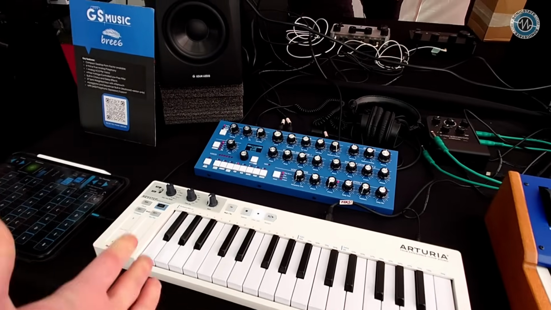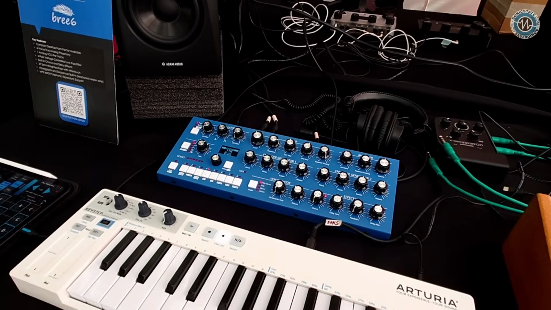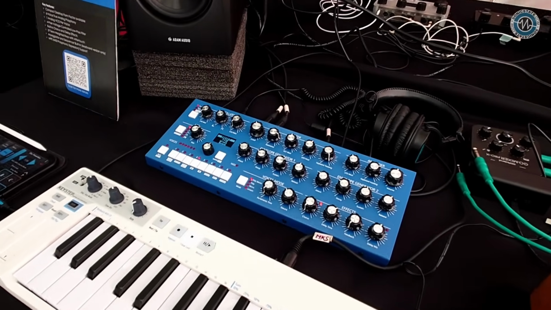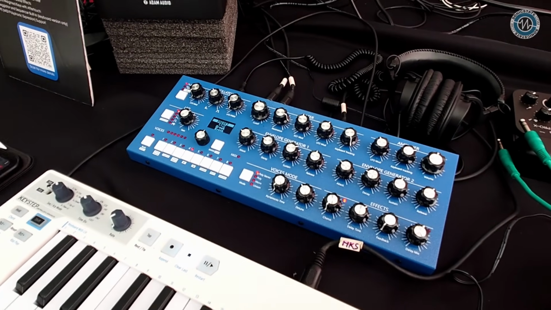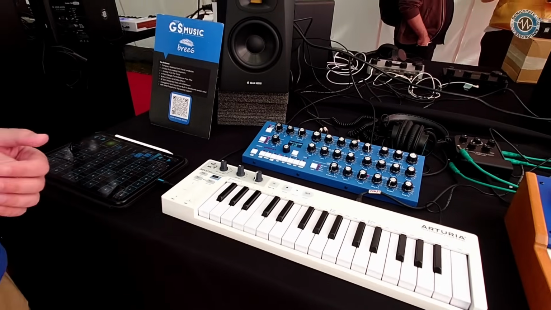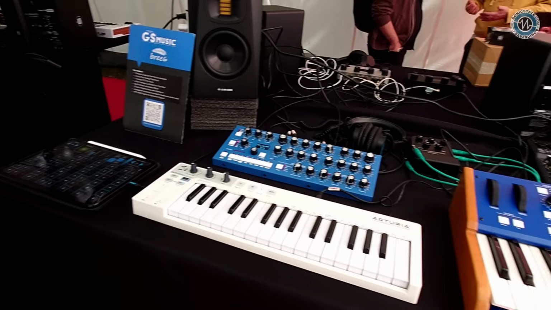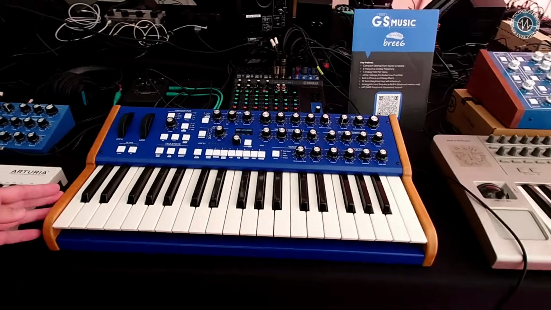Great. And this is available now. It's available in our online store, and we have many dealers all around the world. We have them in the US, in Europe, in the UK, and in Australia as well. Great. And alongside it, you have the keyboard version. Yes, this is the keyboard version.